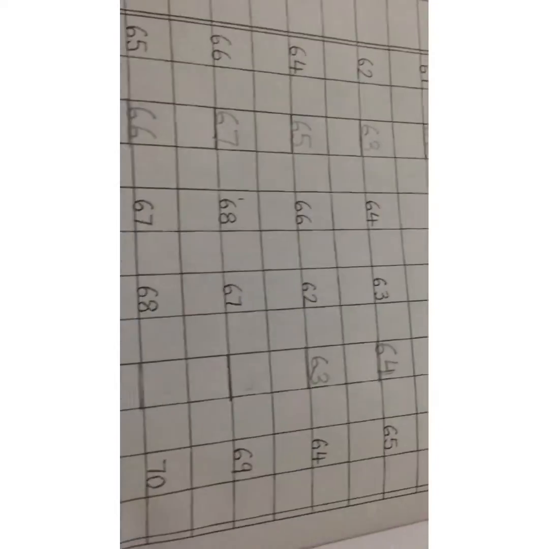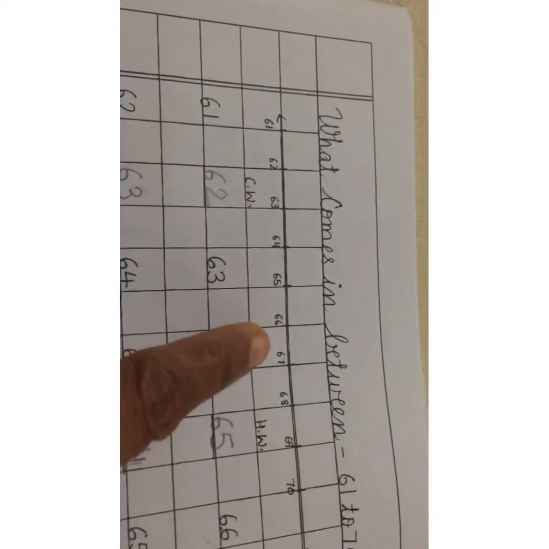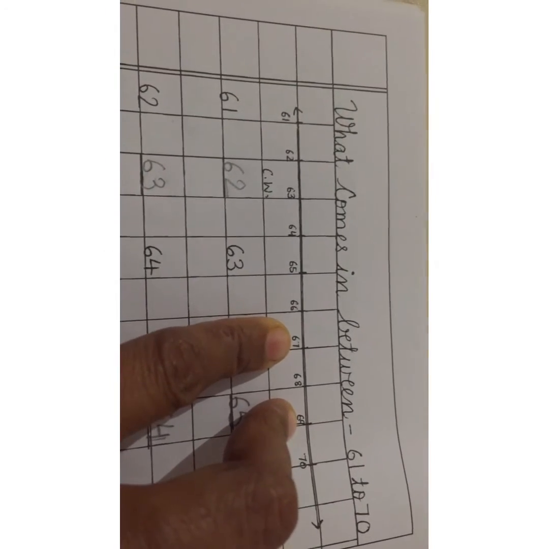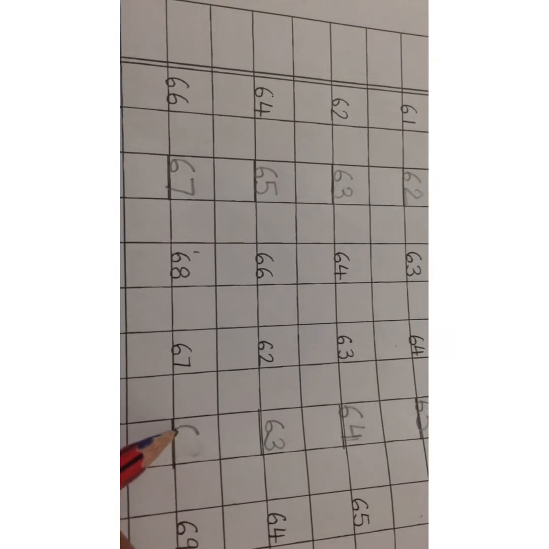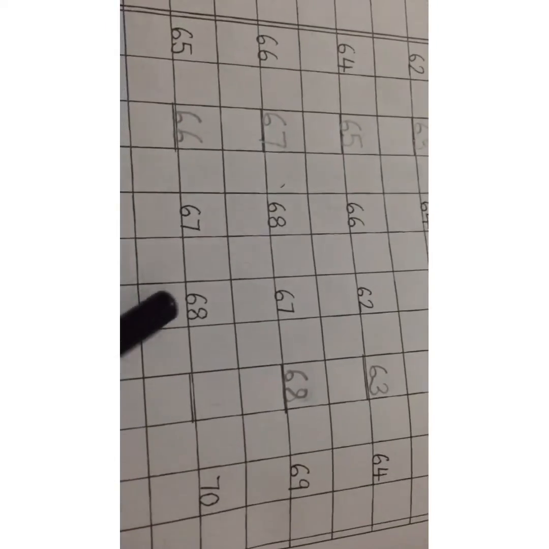63 here. Now this is 67 and this is 69. Look for 67 and 69. Put your fingers there and see which number falls in between. 68. We will write 68 and now this is 68.